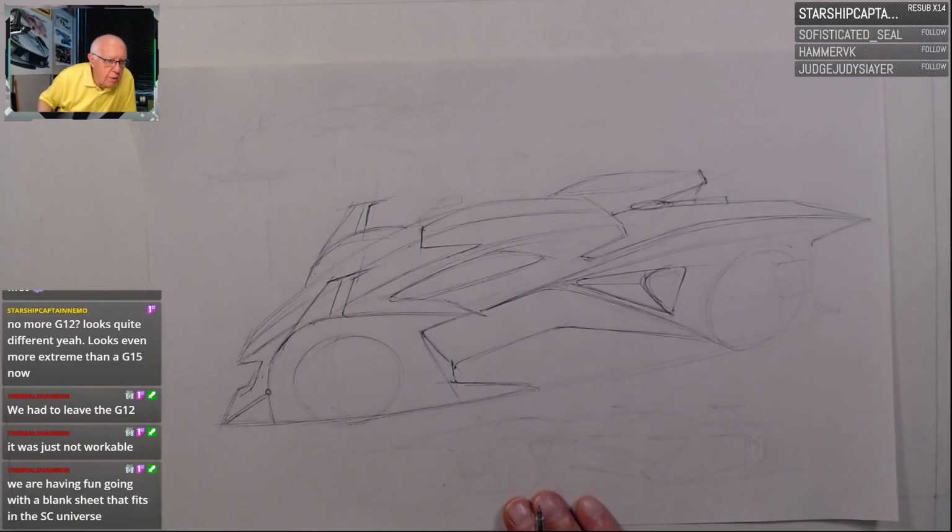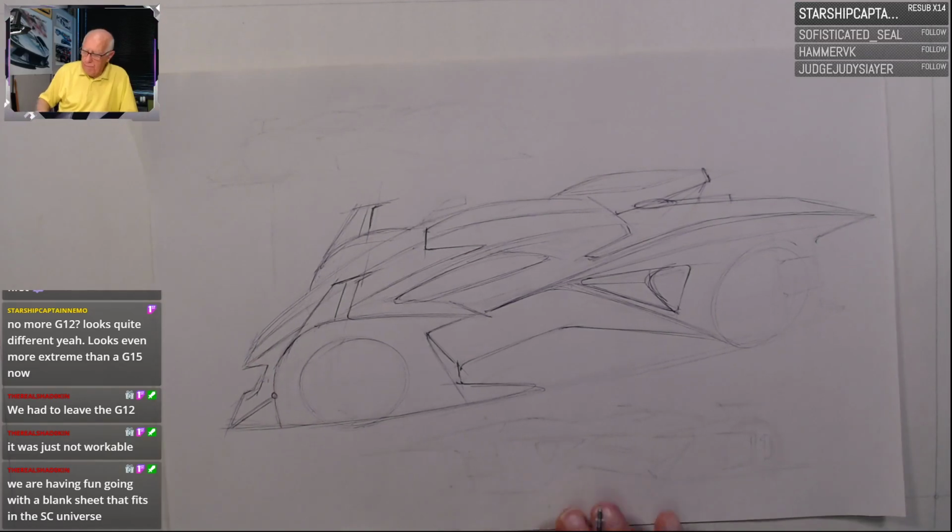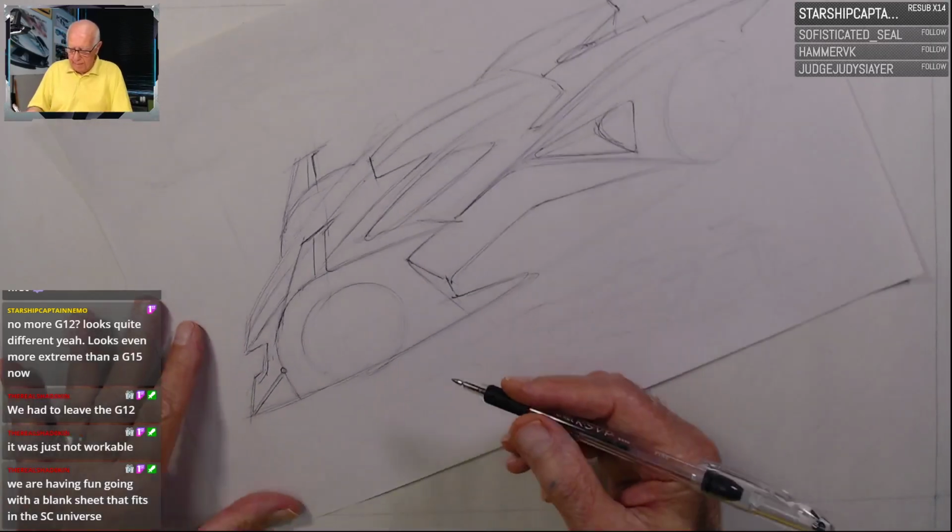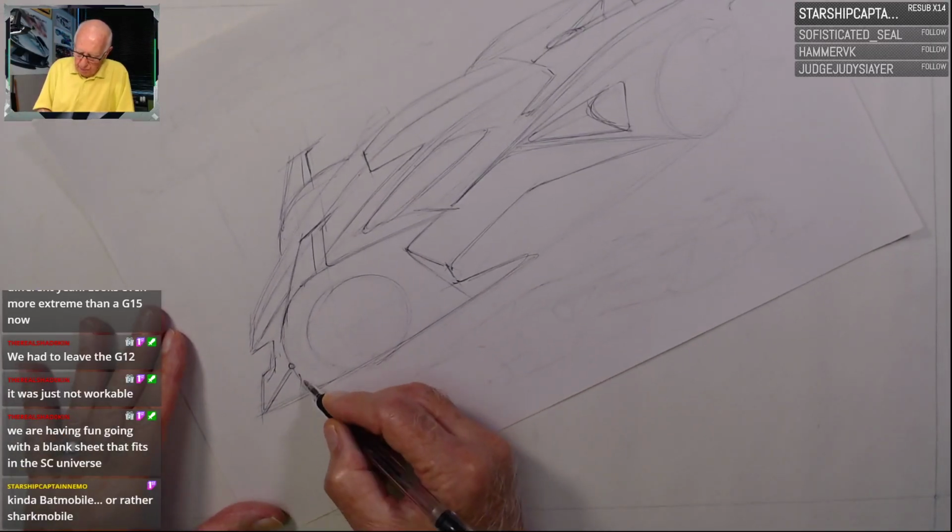We were having fun going with a blank sheet that fits the SC. Yeah, I think that's going to be fun. It was just not workable. We had to leave the G2. Yeah, it just wasn't workable. Maybe this one is either. I'm not sure, guys, but let's find out. We're going to find out for sure.